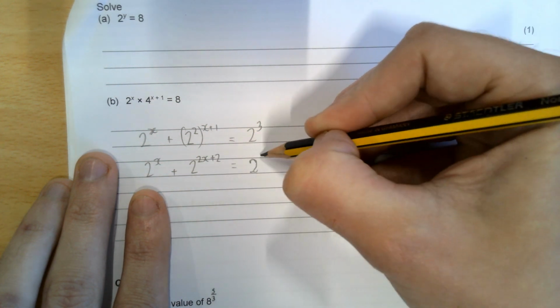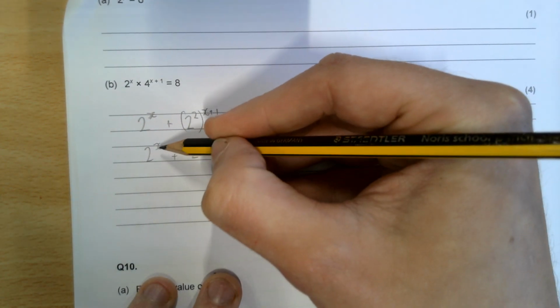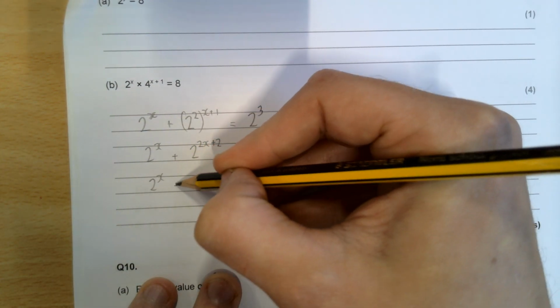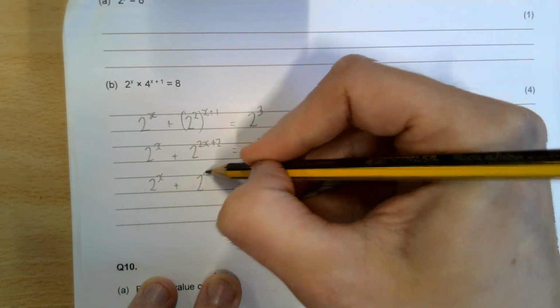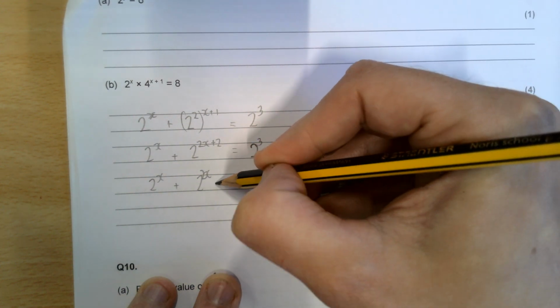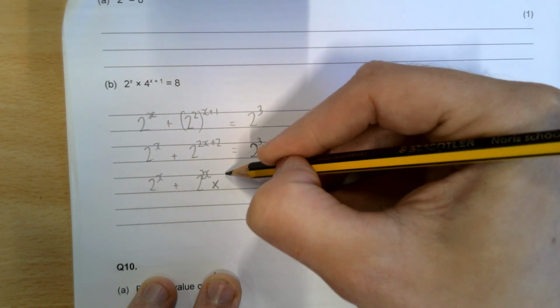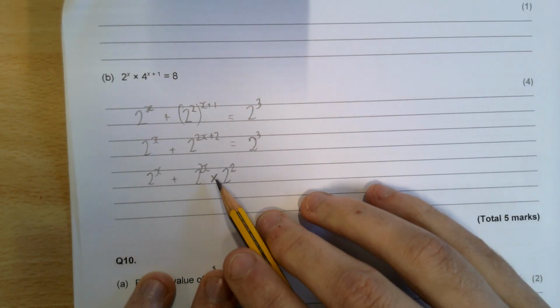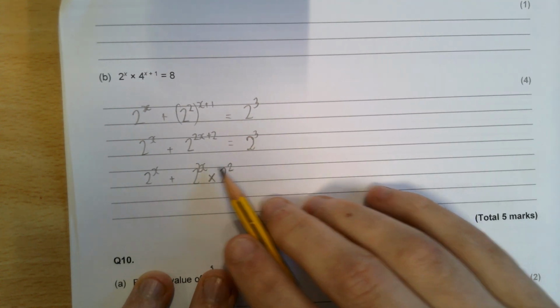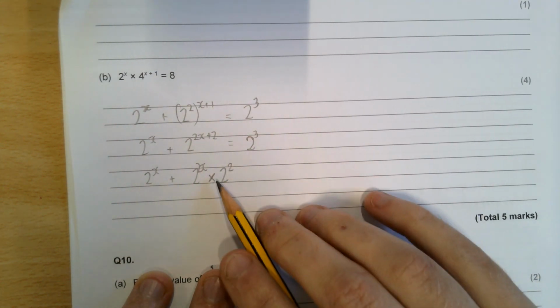So then you would get 2 to the power of x plus, and this is the bit you have to separate into 2 to the power of 2x times 2 to the power of 2. Okay, it's using the multiplying one. You normally would simplify by adding these powers together, but we're going backwards.